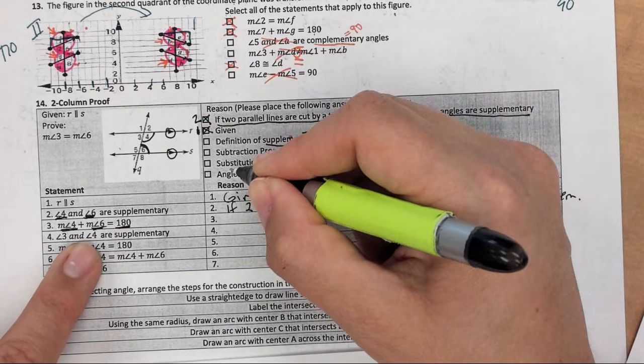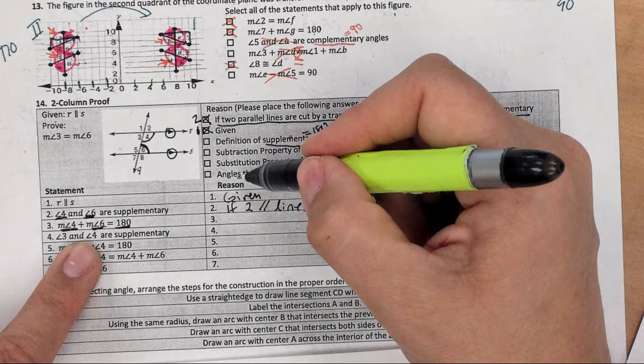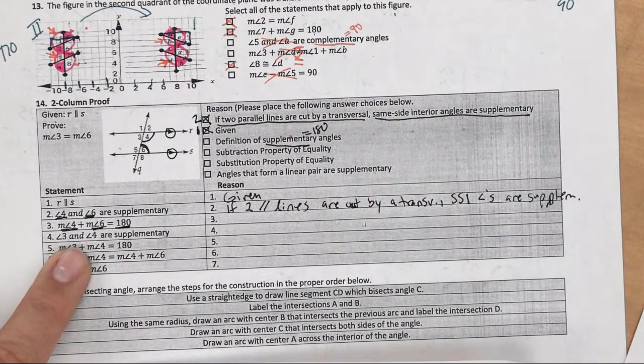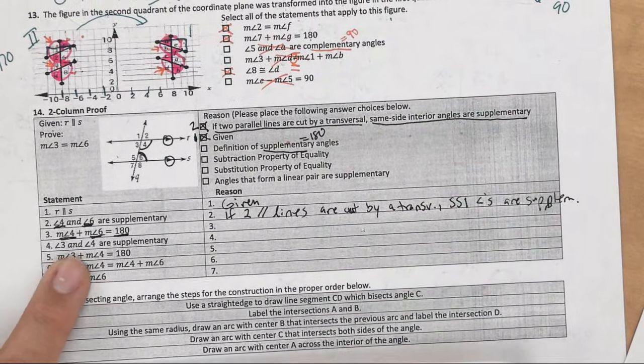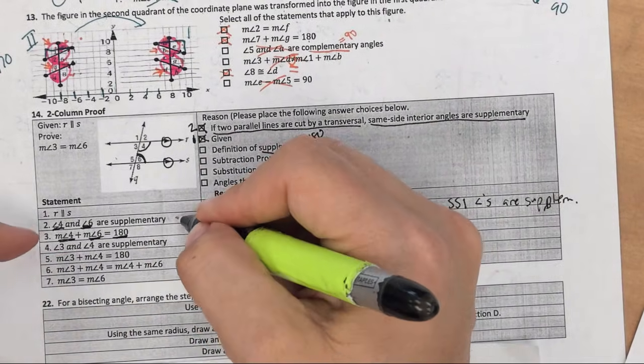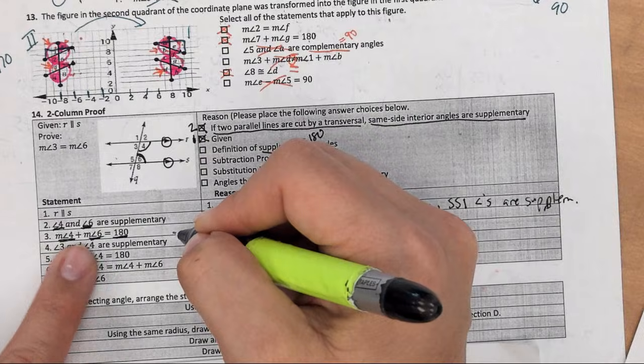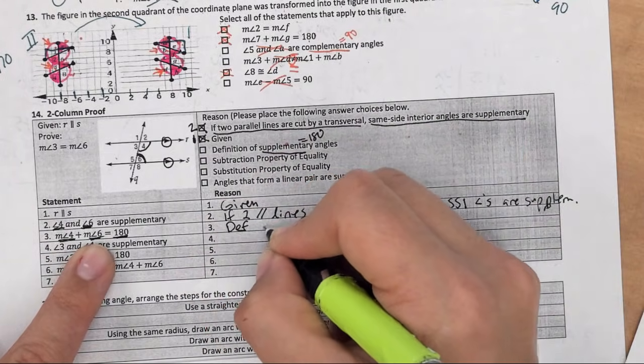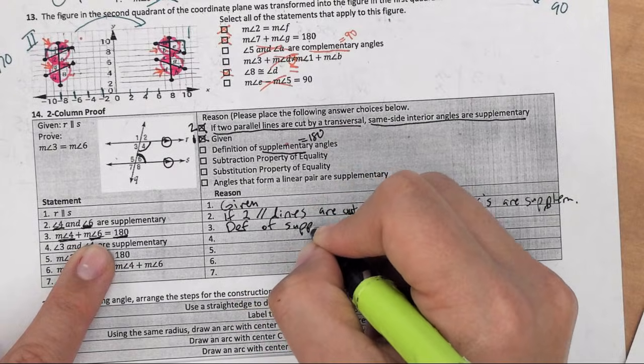Subtraction property of equality, substitution property of equality, angles that form a linear pair are supplementary. That's not a bad option, but really, if we just told a judge that 4 and 6 are supplementary, now we're saying the measure of 4 plus 6 is equal to 180. That is literally the definition of supplementary.